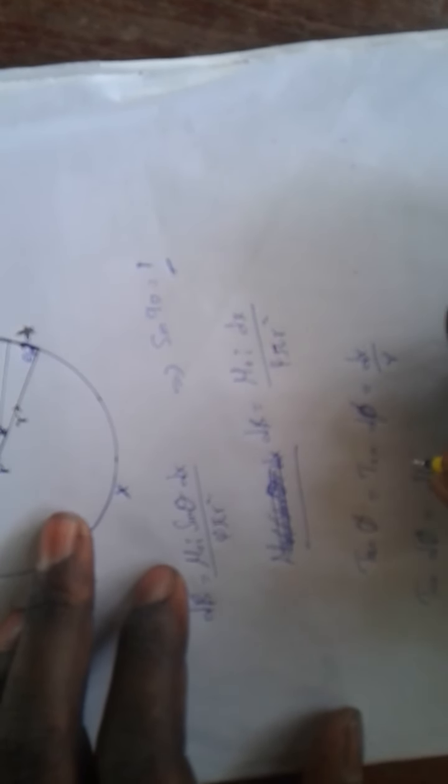The tan of a small angle is almost the same as the angle itself. If you take, let's say, tan of 0.01, it will be nearly the same as 0.01. So we can say that tan d theta is the same as d theta itself.